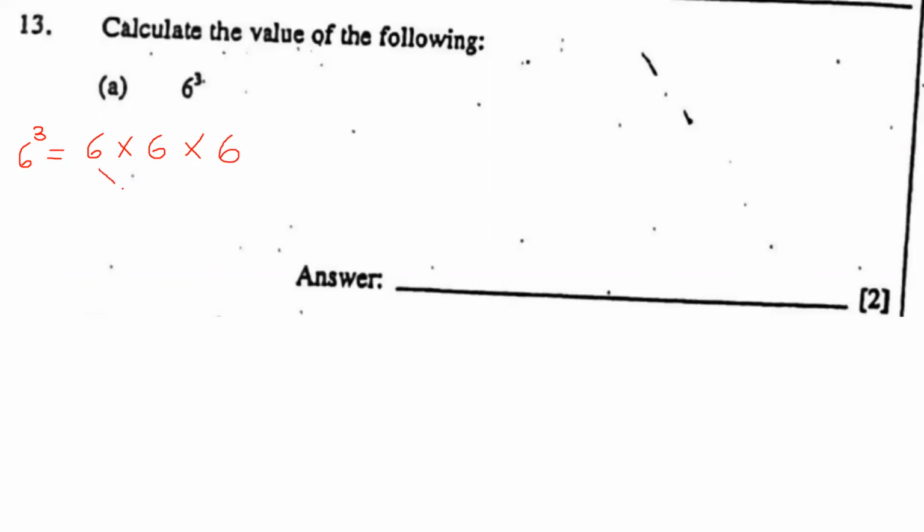Now, let's multiply 6 and 6. What is 6 times 6? That's definitely 36. So this equals 36 times 6. Now, what is 36 times 6? Let's do it on this side.